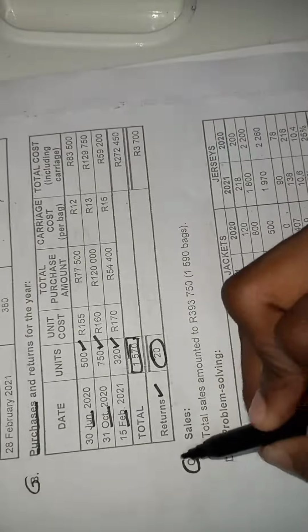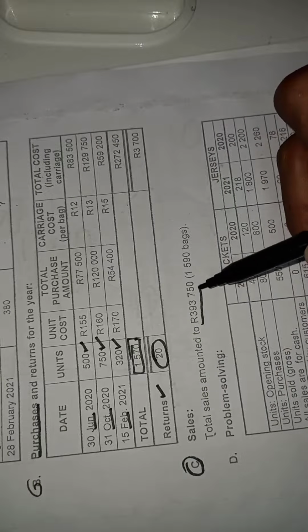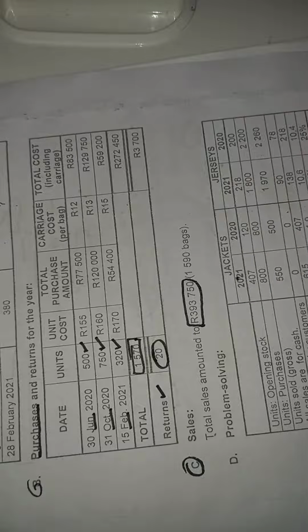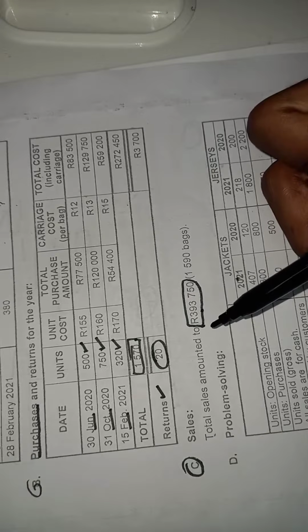What do we minus? Sales or units sold. The units that we have sold. Let's see how many units that we have sold. Sales, this is information C. They said total sales amounted to 3,937.50. Don't get confused. On step one, you don't want the total sales. You want what? The units sold.